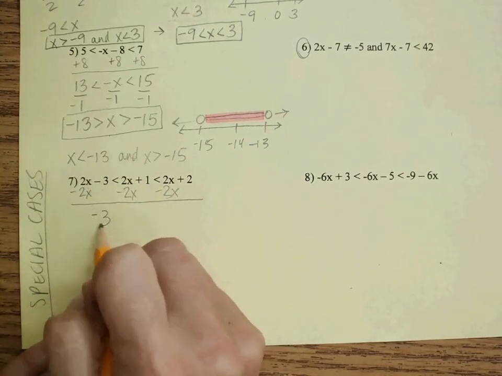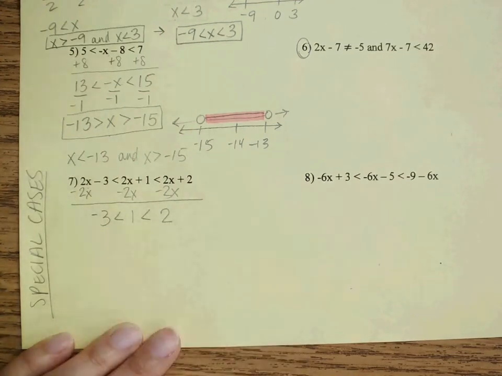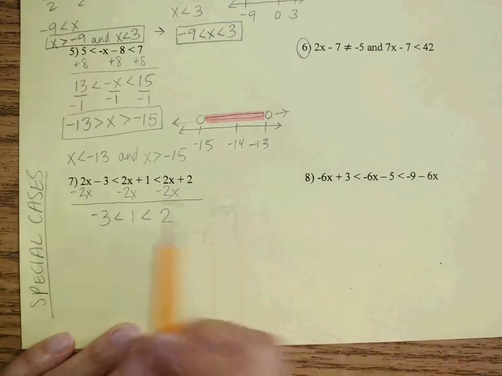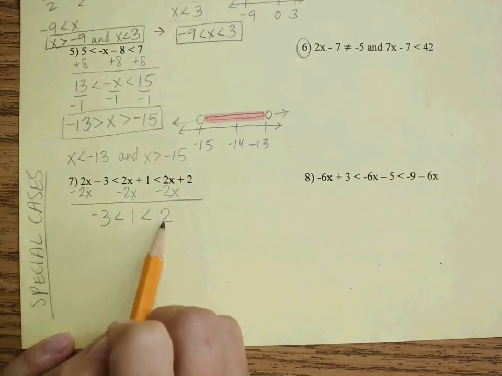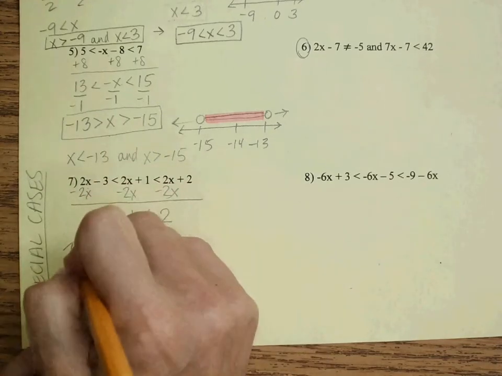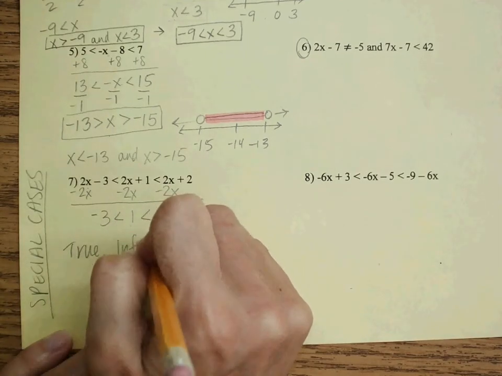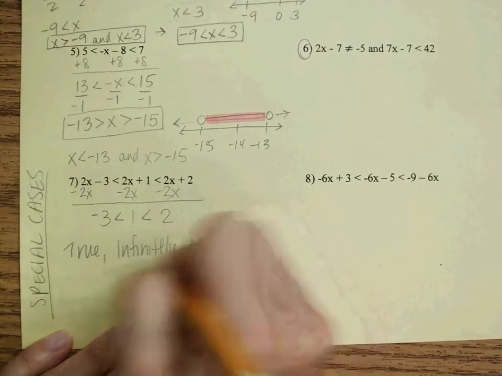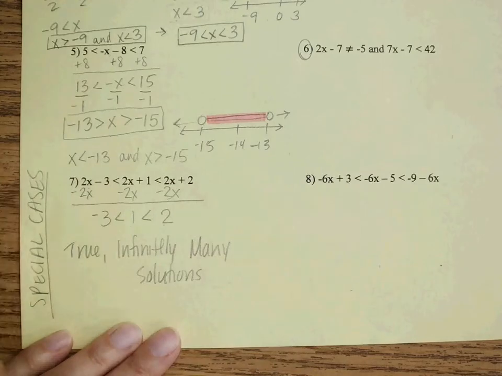I have -3 is less than 1, which is less than 2. Okay? So when I have this, now this becomes a question. Is -3 less than 1 less than 2? And it is. Okay, so this is a true statement. And then we can write in infinitely many solutions. And I'm just going to highlight my answer here.